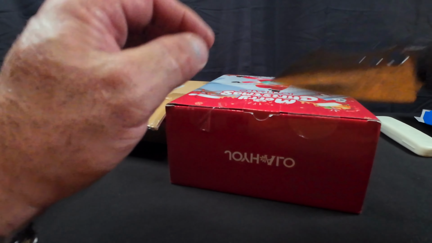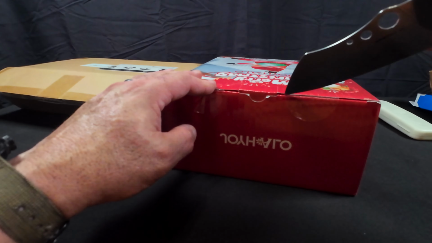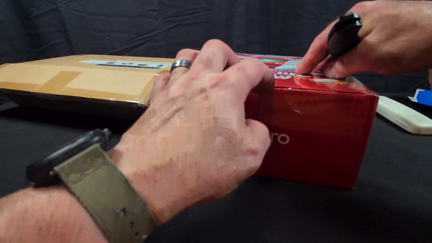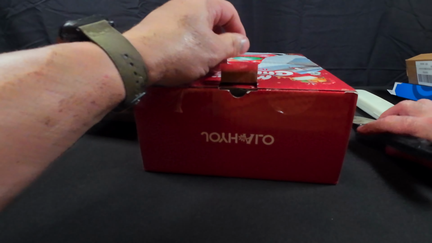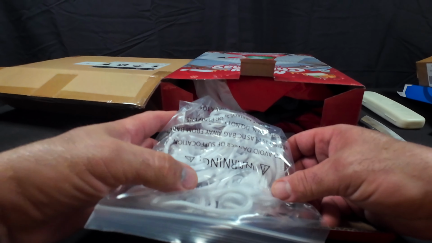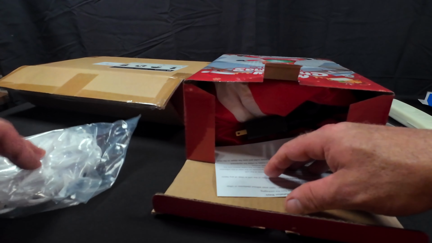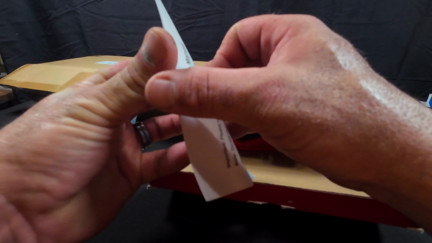You want me to take a look at it? All right, let's see what we got here. Try not to cut it with my little knife here. So there's the rope. 9.8 feet of rope. It must be a metric conversion or something, because 9.8 is just a strange number.